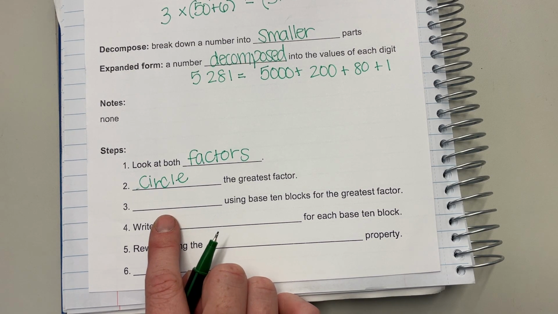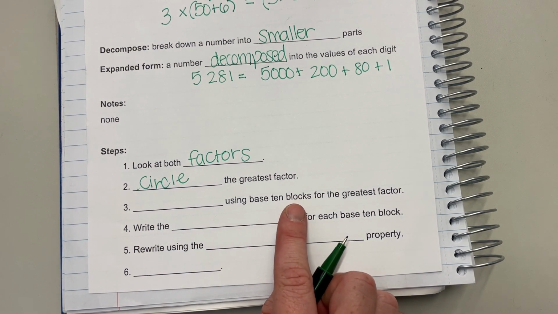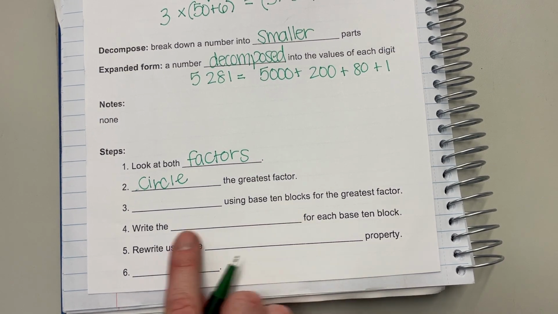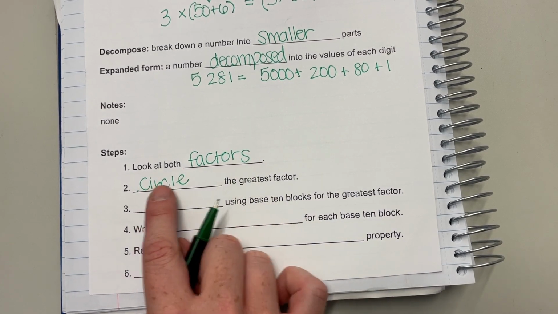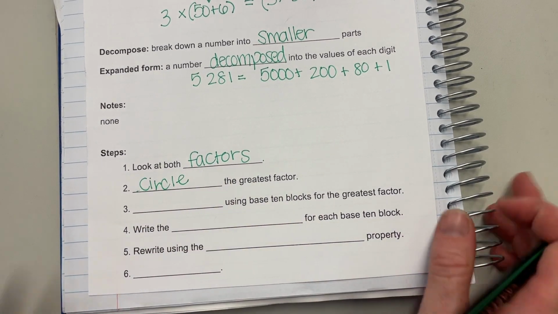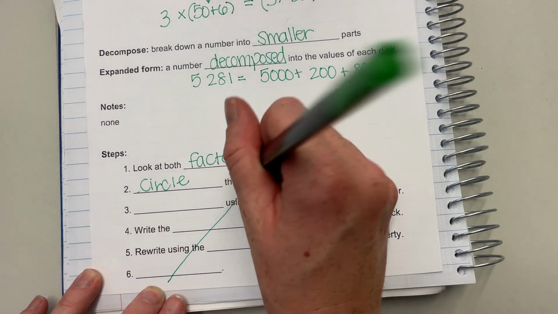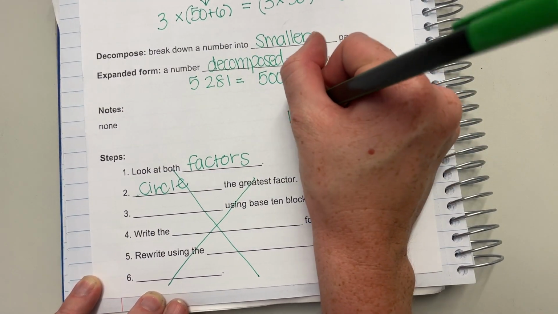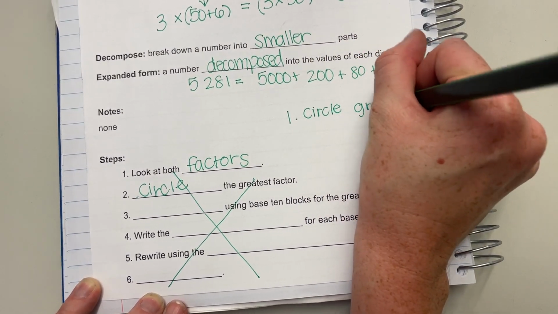I am looking and I see using base 10 blocks, and I think we have a little bit of a typo. So it should say, look at both factors, circle the greatest factor. We're just going to cross these out. I apologize. So step 1 is going to be circle greatest factor.